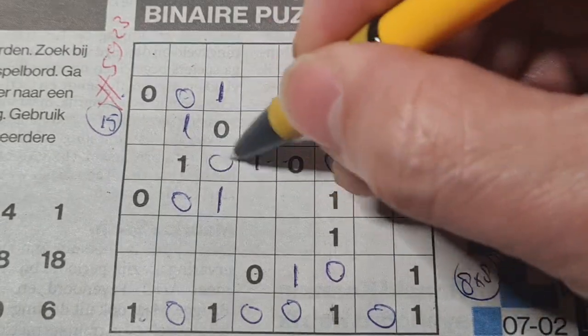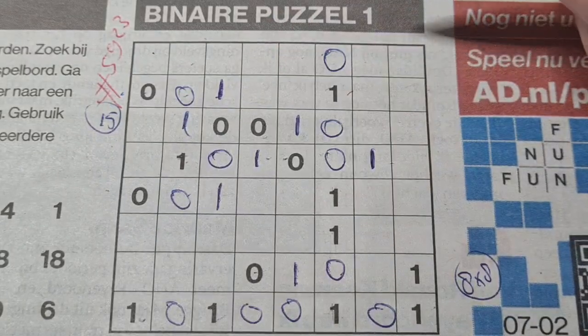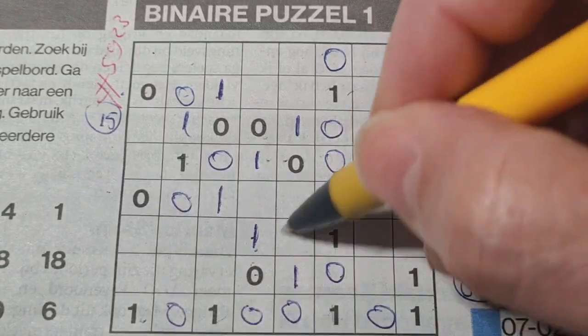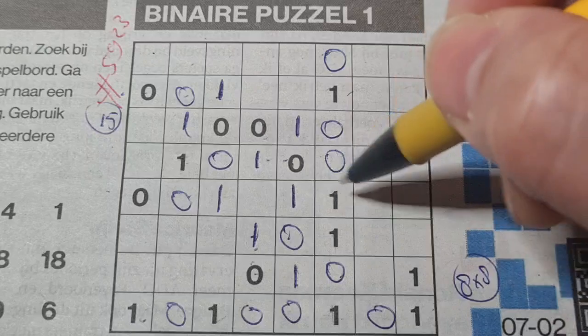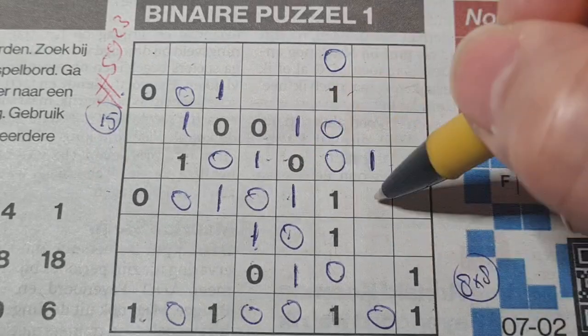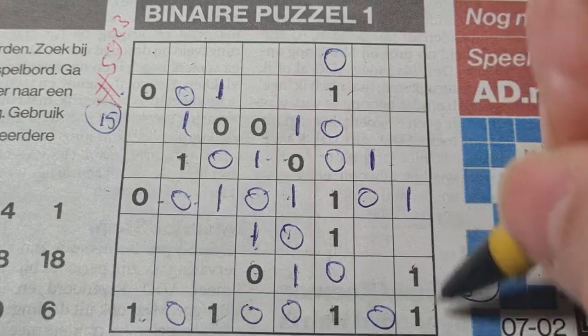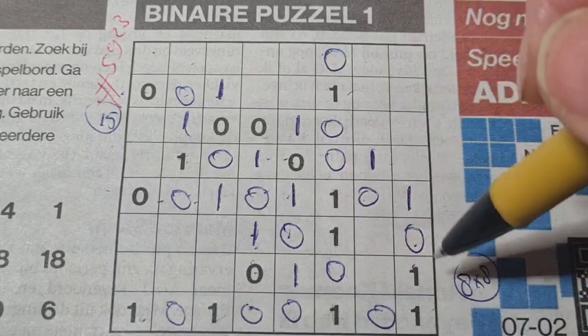Between 2 ones comes in O. And double O, here 1, there 1. Between 2 ones comes in O. Between 2 O's comes in 1. Double 1, here no, there no. 4 O's we have here, so the rest are 1s. Double 1, here no, there no.